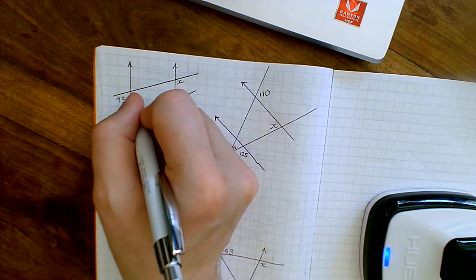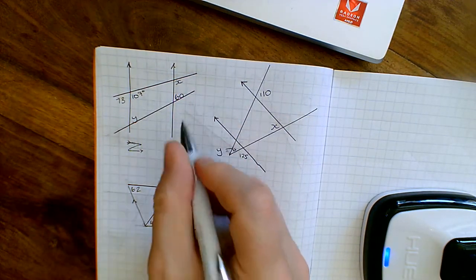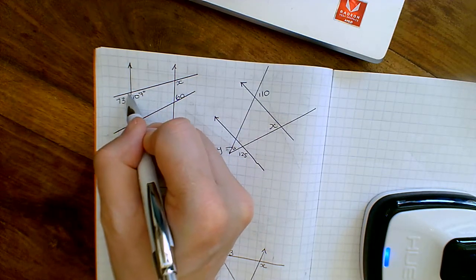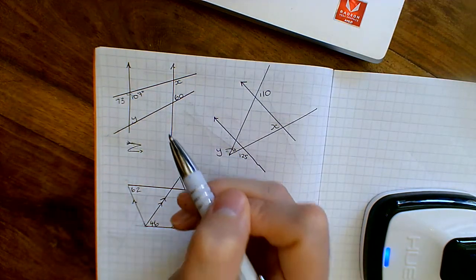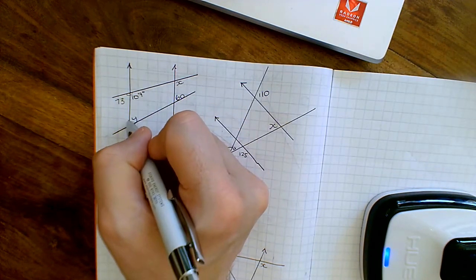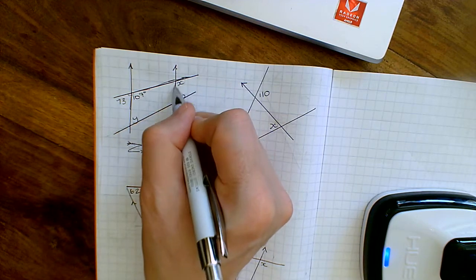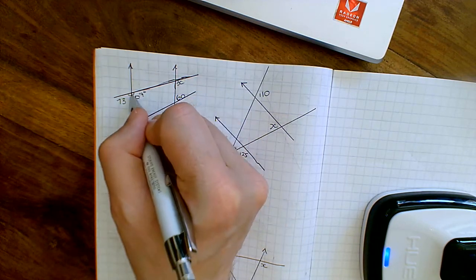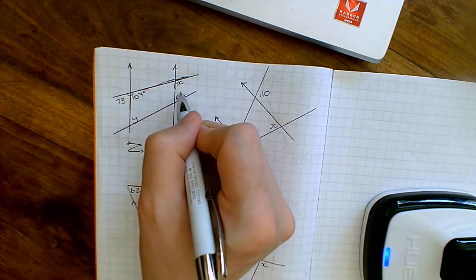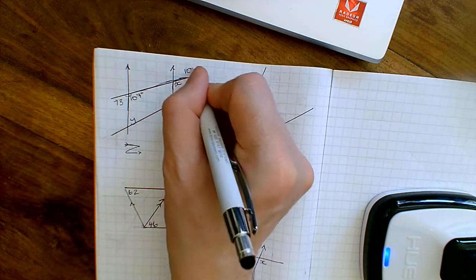This side has got to be 107 because angles at a point on a line add to 180. We can then use the parallel line rules. These are your two parallel lines, so I can come down here, go all the way across to the X, and then I can say these two have got to be equal because it's that F shape. So the F shape, these have got to be equal, X has got to be 107.